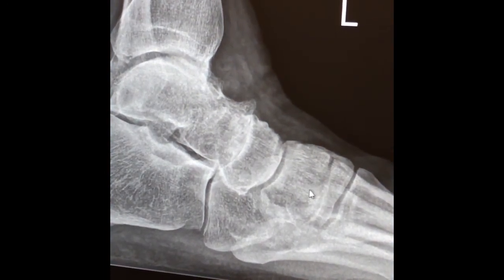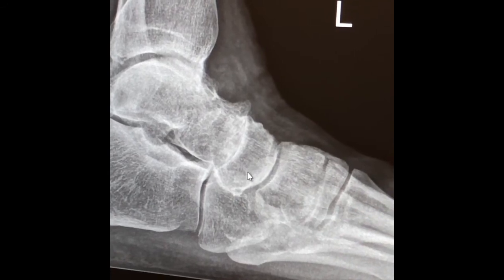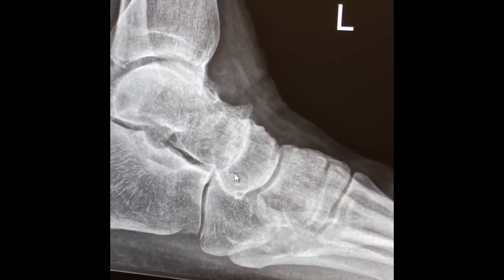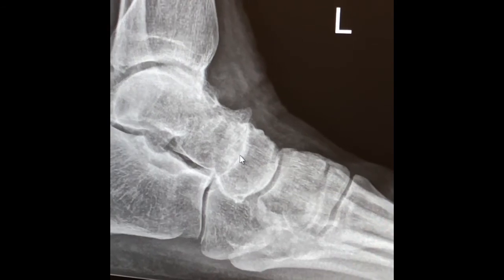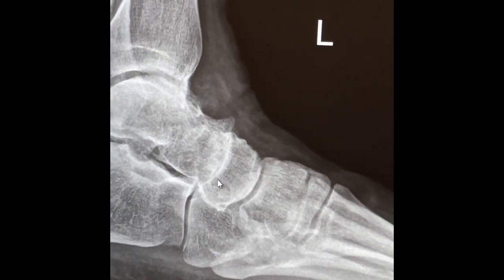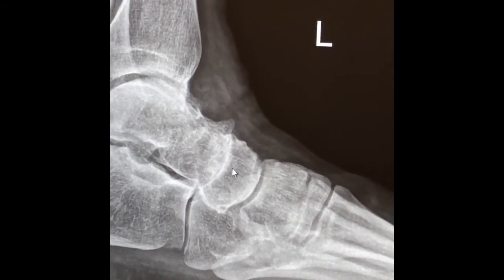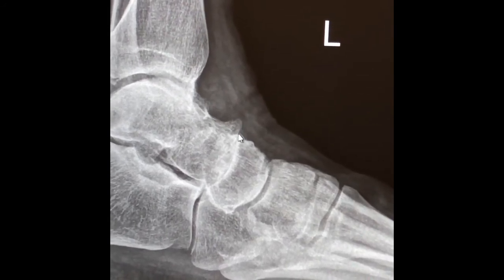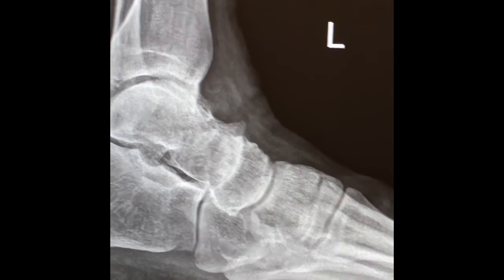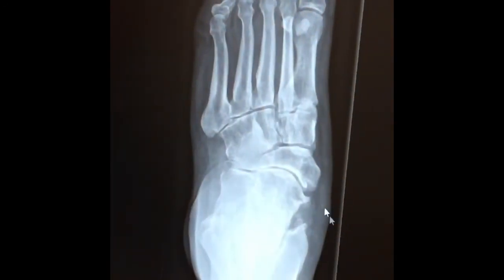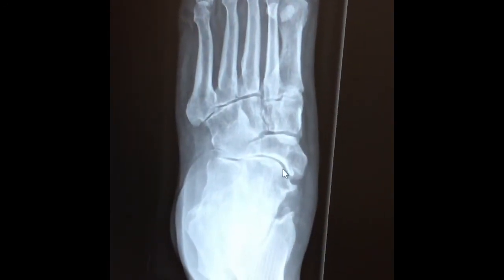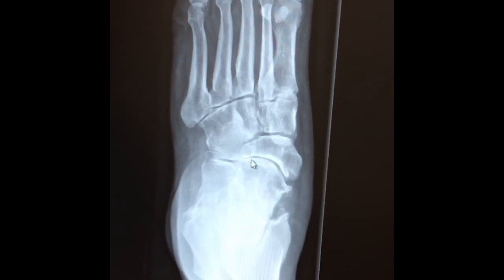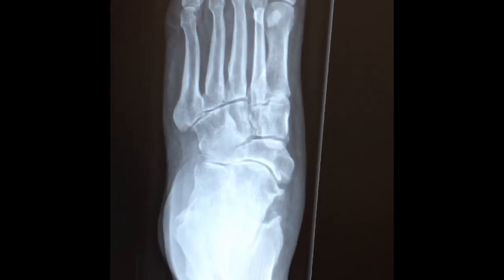And again, we can see those hallmark signs of osteoarthritis. We've got narrowing of the joint space, we've got cystic change underneath the joint surface, we've got that density, that subchondral sclerosis, the whitening of the joint, and we've got those spikes of bone known as osteophytes. When we look at the oblique view, we can see that there is still some joint space, but it is very, very sclerotic, and the joint space is narrowed.